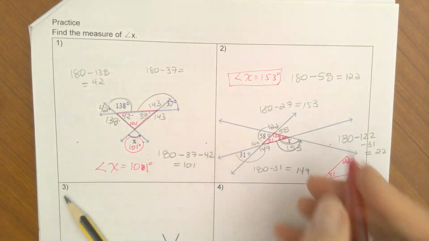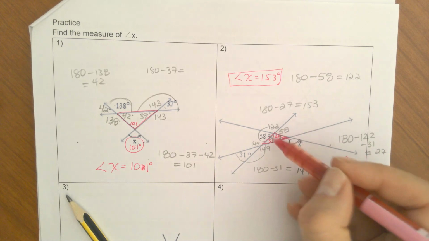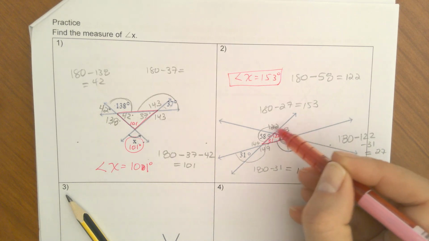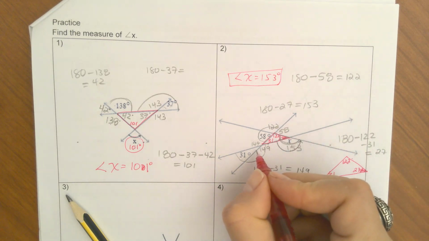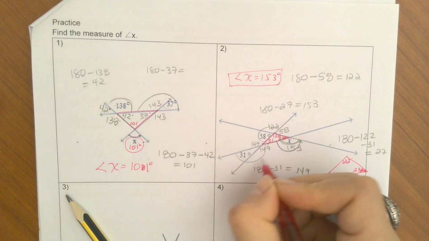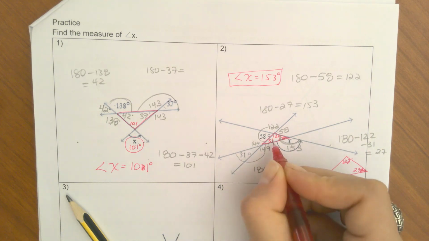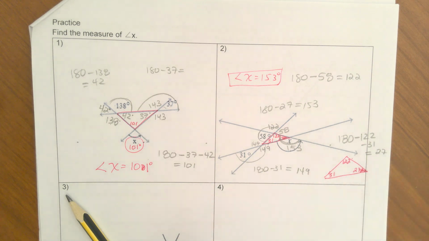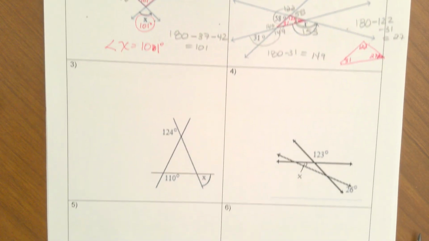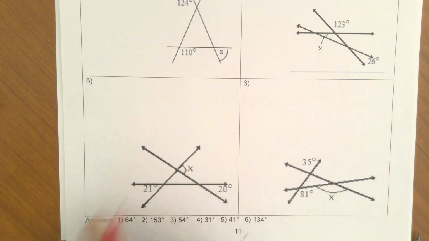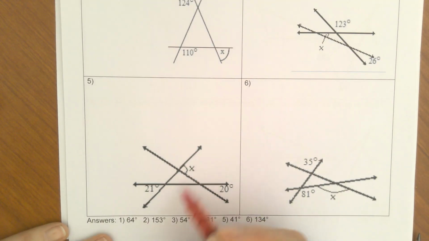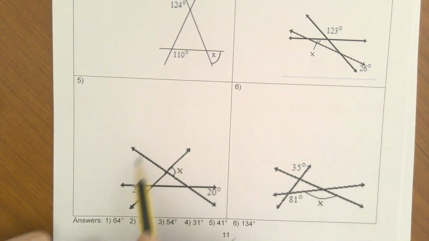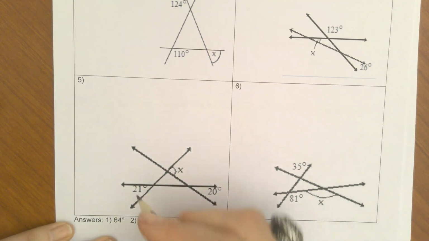Okay, so I just pick one number, start finding numbers around it, go to the other number, start finding some numbers around it. If there's a triangle, find some missing angles in the triangle, and eventually you'll get what you need. So let's look at number 5. Okay, I have to find x. So let's just pick, I don't care if it's 21 or 20, it doesn't matter which one you start with.